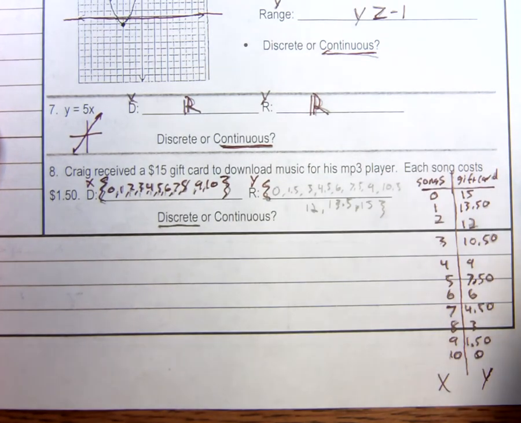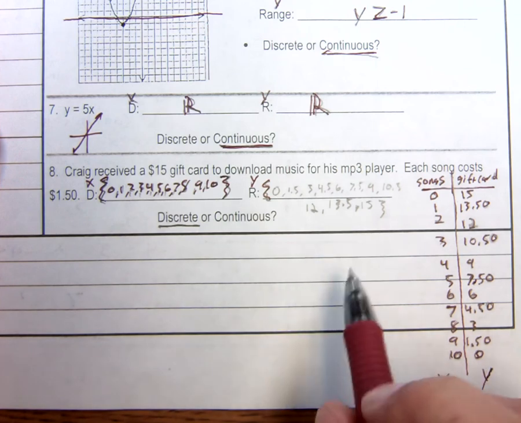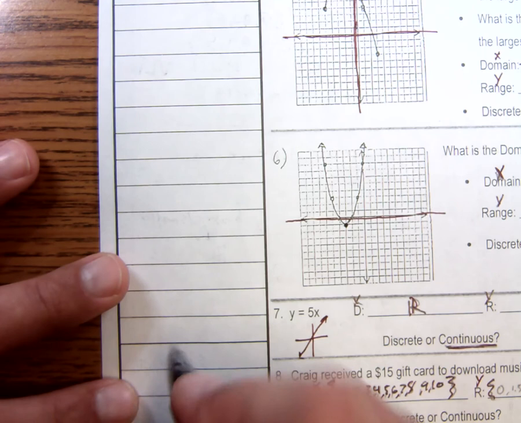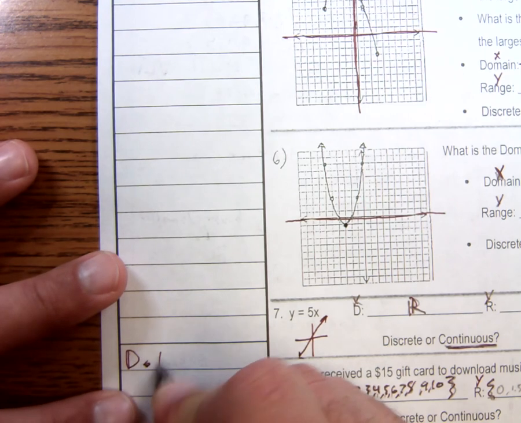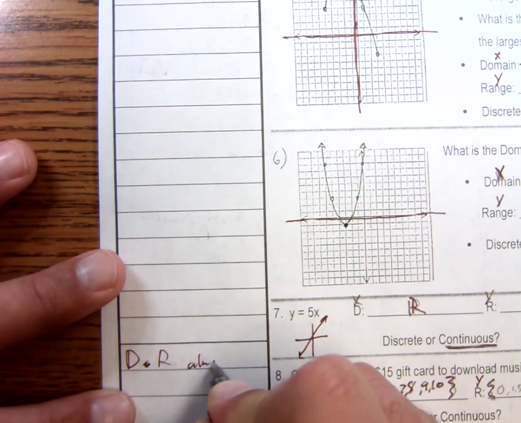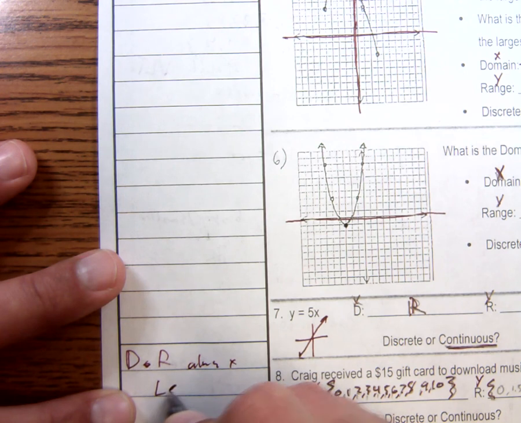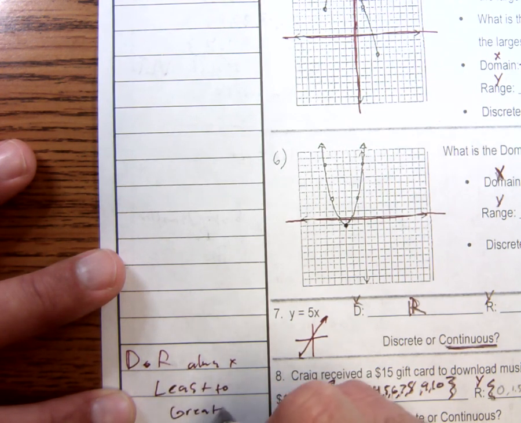That's your other numbers. So that is, again, it's always least to greatest. So that's something you could put over here in the questions. Domain and range, always least to greatest.